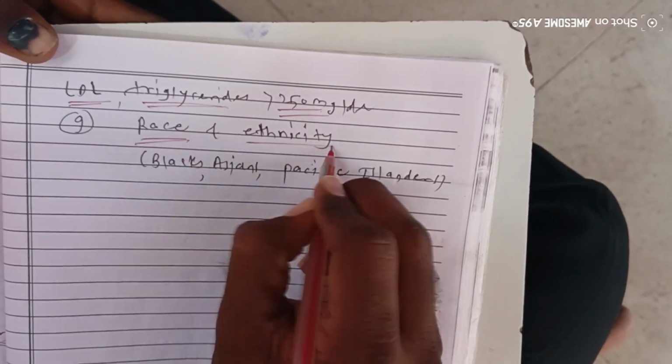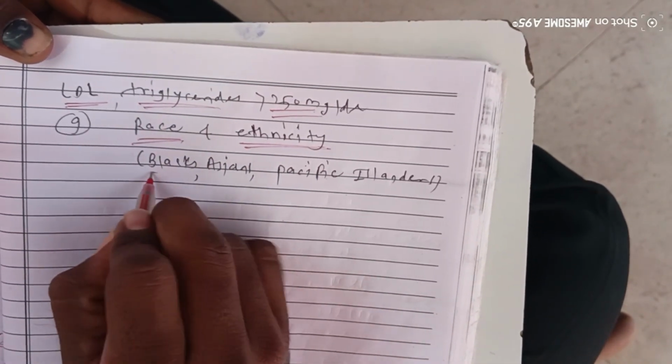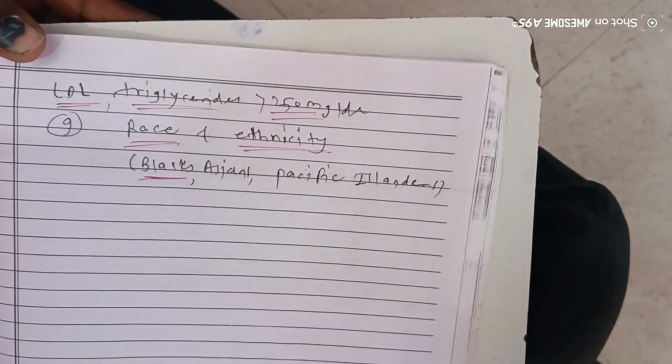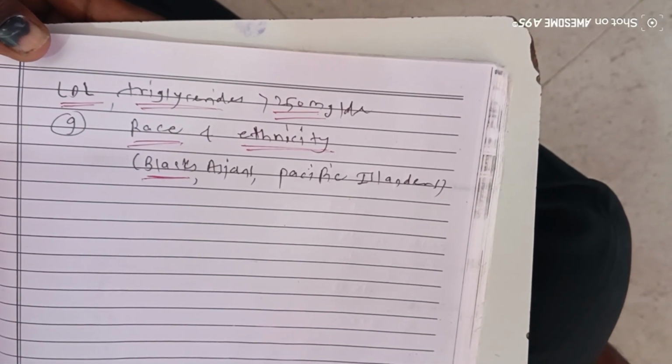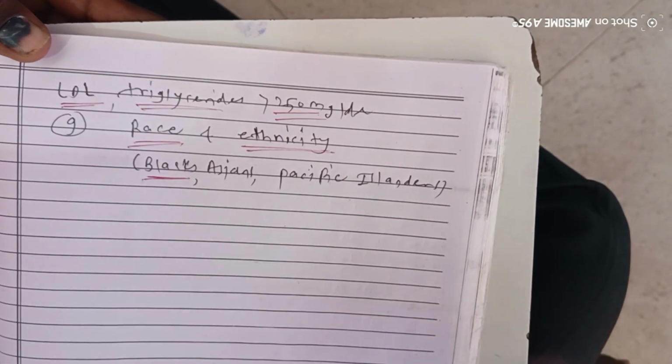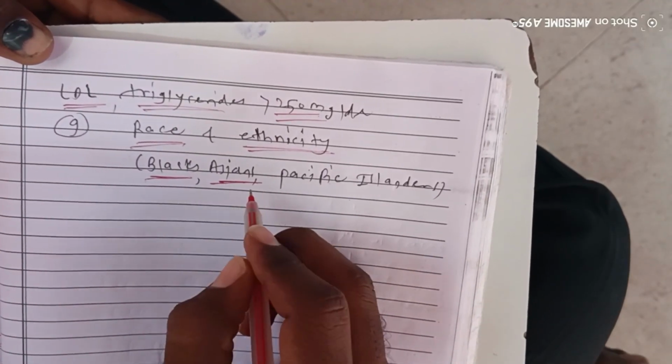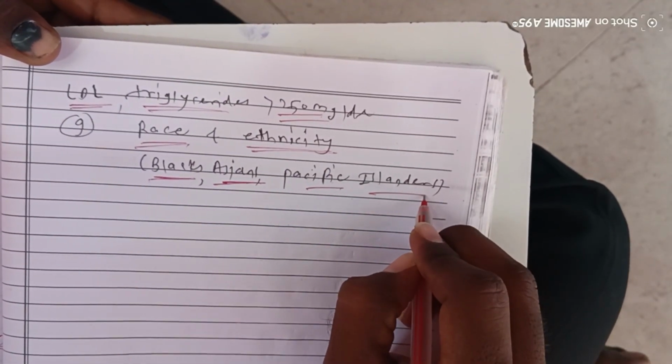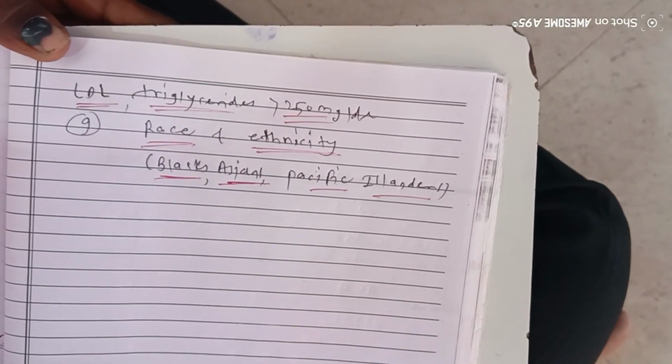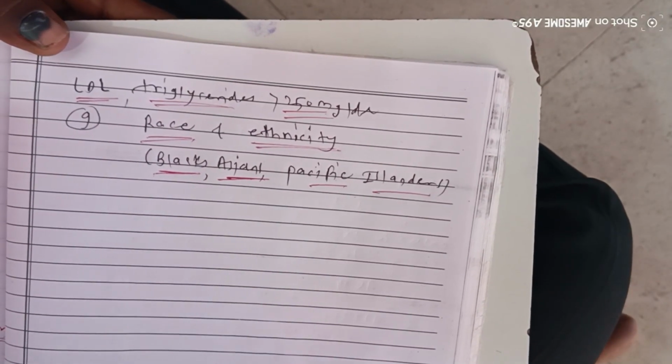Race and ethnicity. In black persons, the chances of having diabetes mellitus are more. In Asian people and Pacific Islanders, it is again related to race and ethnicity.